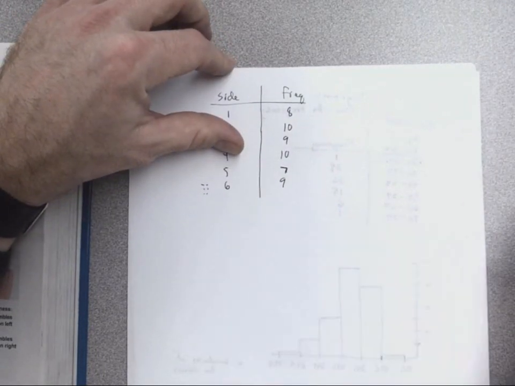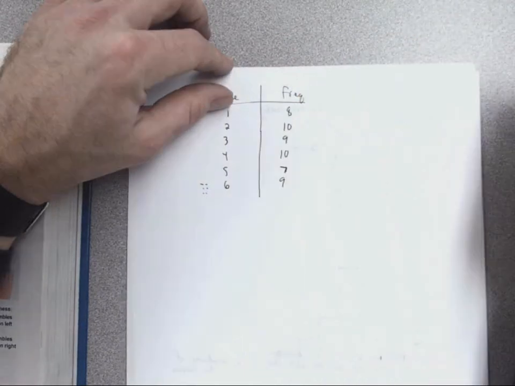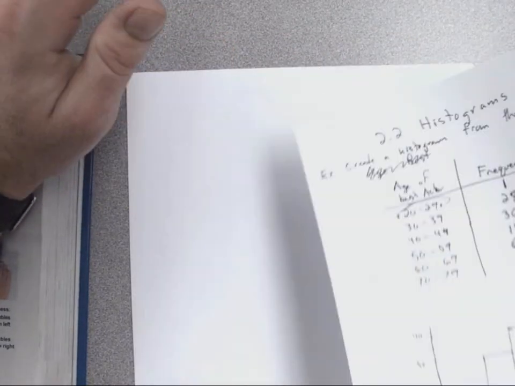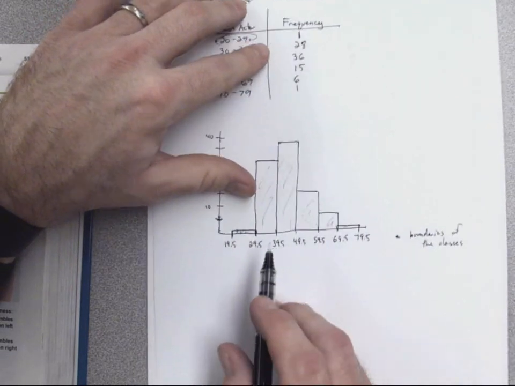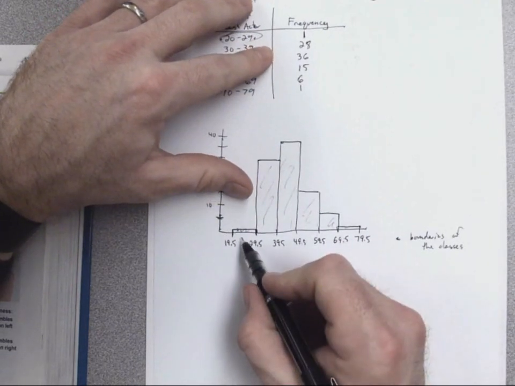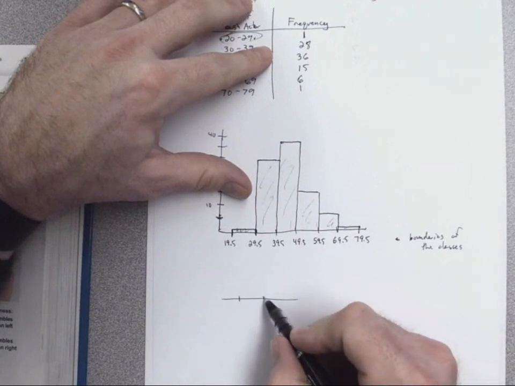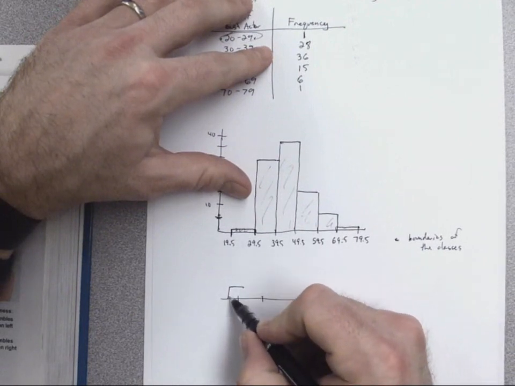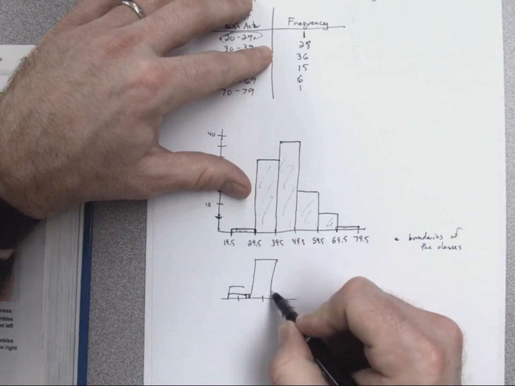So if you create a frequency distribution, I say to use the boundaries, and you're welcome to use the boundaries, but the book also sometimes does use the midpoint. Looking back at this graph, you could have used the midpoints instead. On this x-axis, you could have had these things as midpoints, so your bars would have been here and then here.